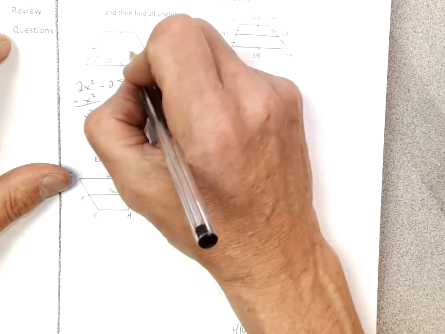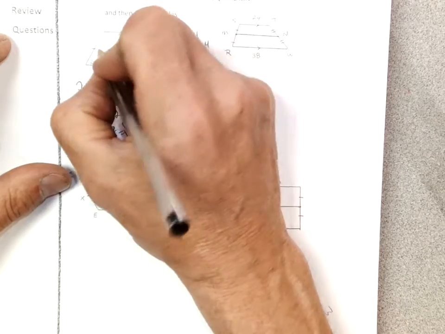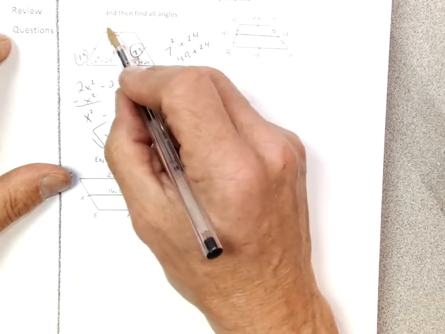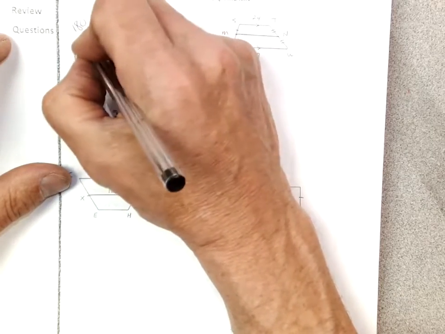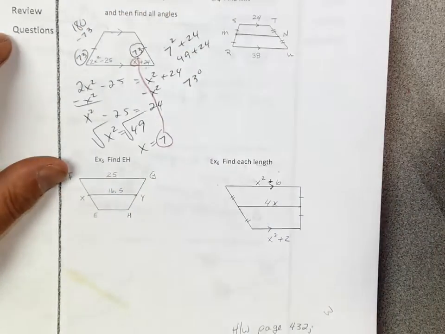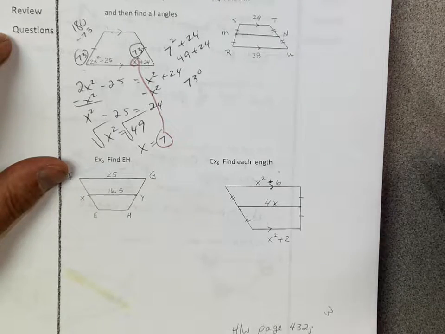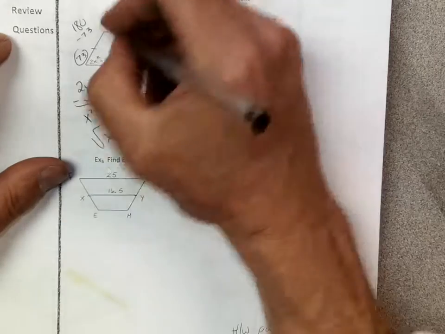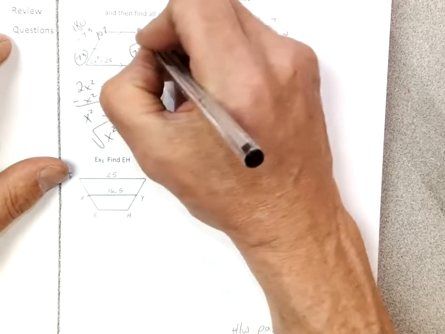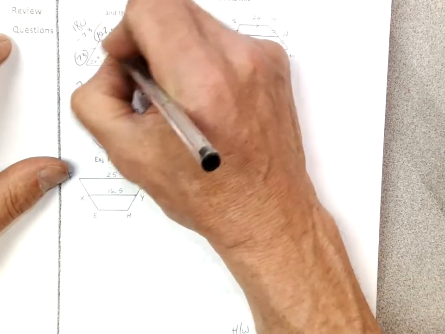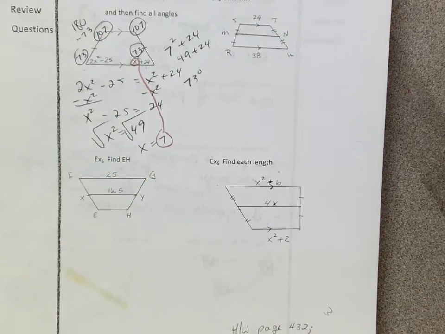So that one's 73 degrees. That one's 73 degrees. This one is 180 minus 73 degrees. What's that, Katie? 107. Thanks, Katie. 107 and 107. Seem easy? Okay. I agree.